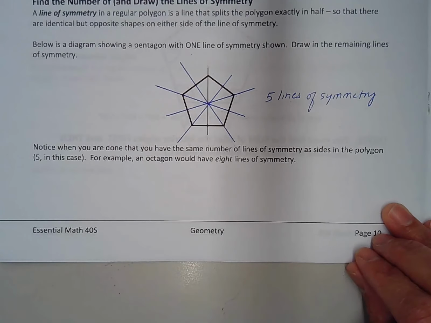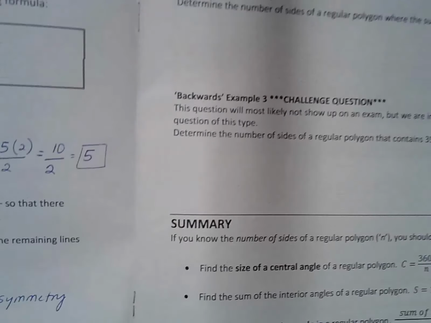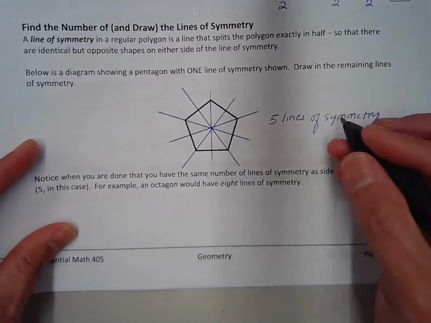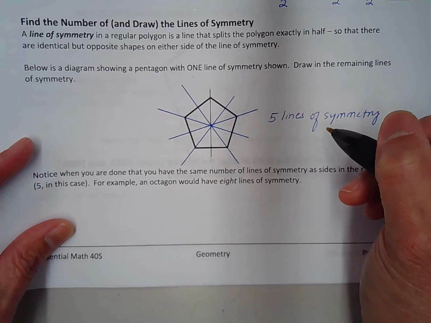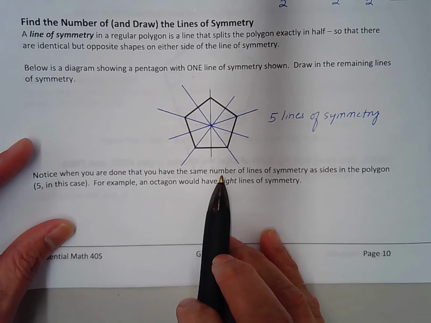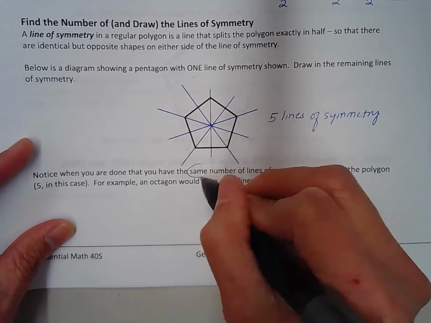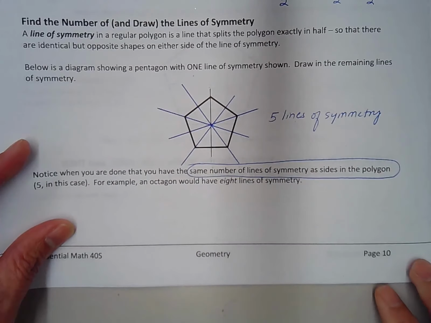If there are 6 sides, there are 6 lines of symmetry, and so on. Okay? So, Townsend. So here, the same number of lines of symmetry as the sides of the polygon.